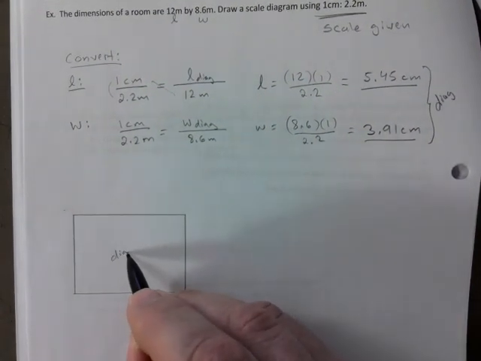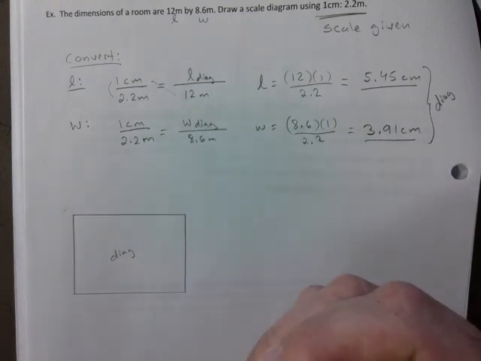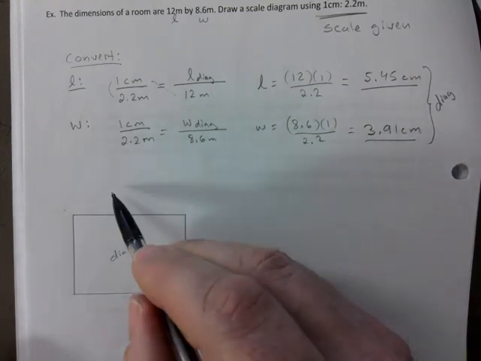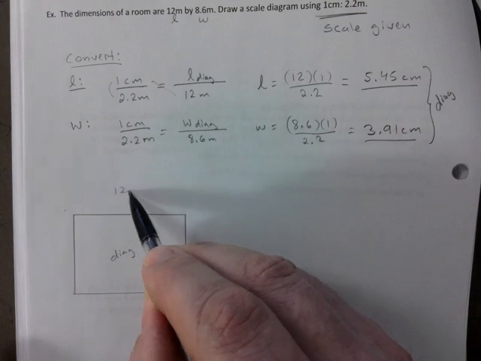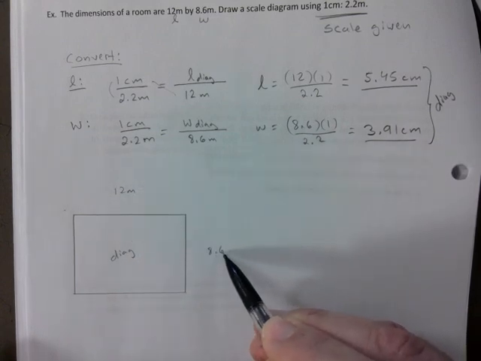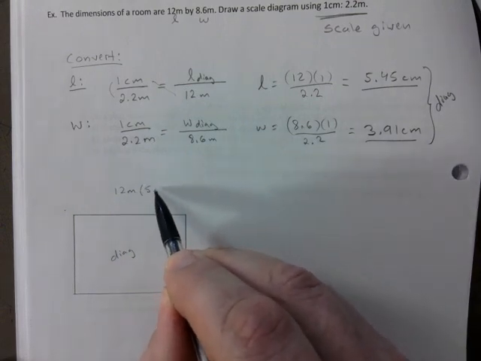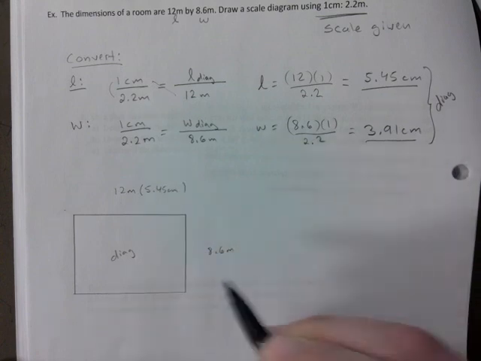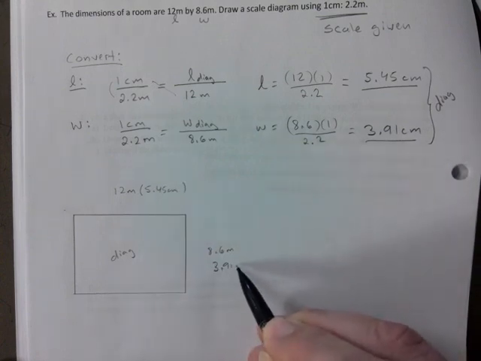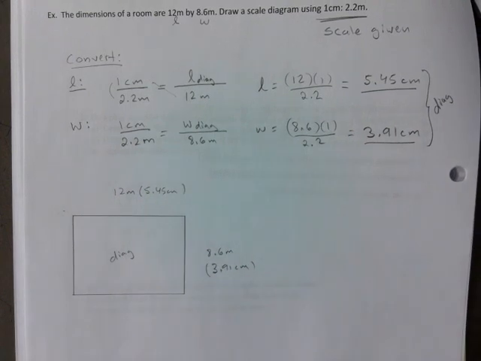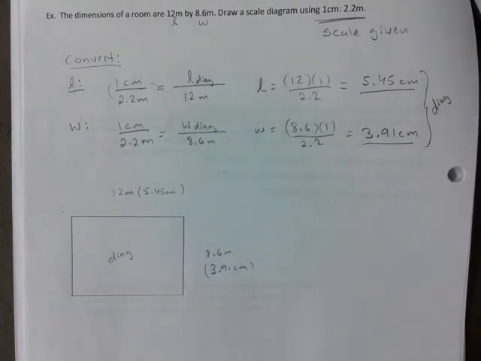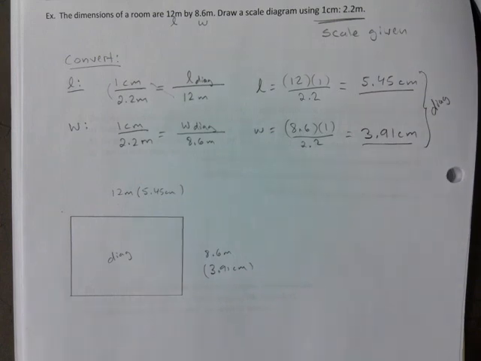So this is the diagram, and this is how you can make sure you get full marks. I'm going to label this my 12 meter by 8.6 meter room, like that. And then next to it, I'll say it's 5.45 centimeters on paper, and this is 3.91 centimeters on paper. If you do both, you get full marks for that. I usually just have a cutout template on a test, and I put it over yours, and if it matches, you're good to go. So this is how you do scale diagrams.